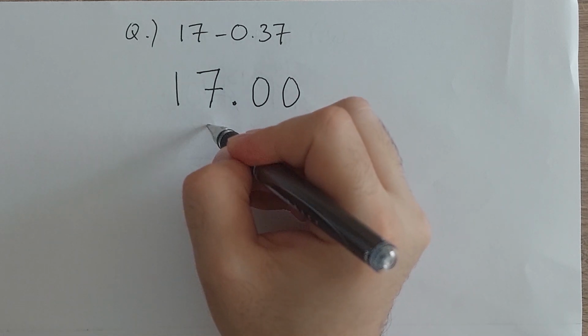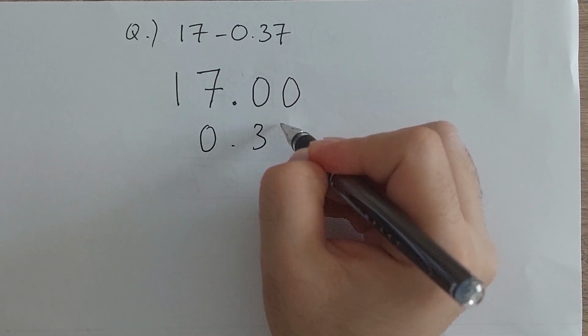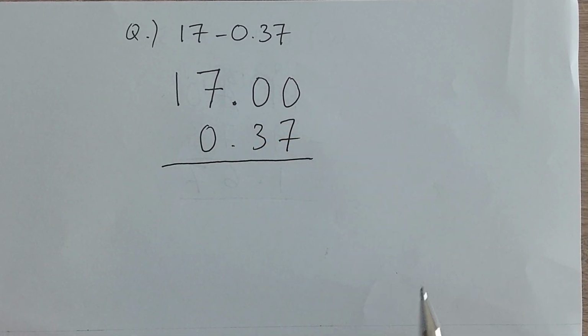Now we write 0.37 like this. And both numbers now have two digits to the right of the decimal point. Now again, we start subtracting from the very right.